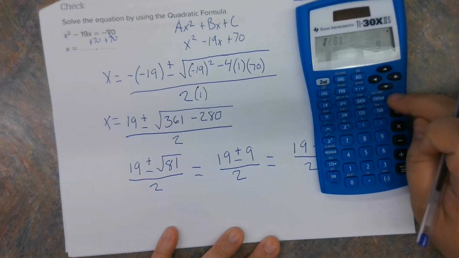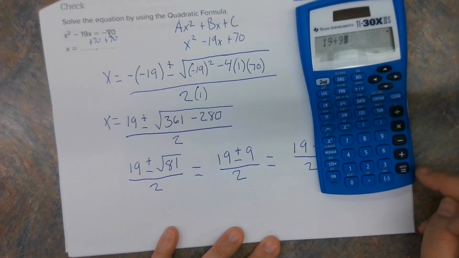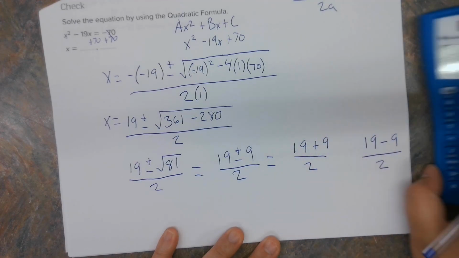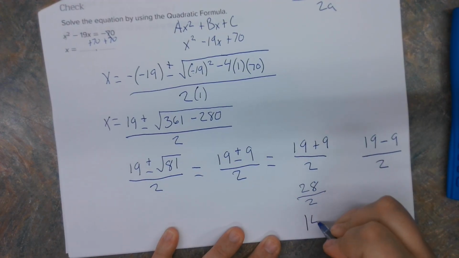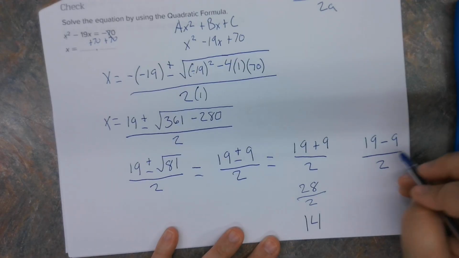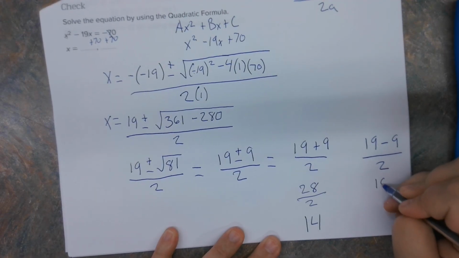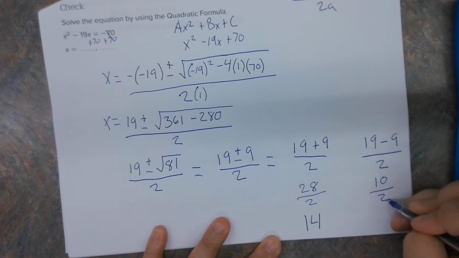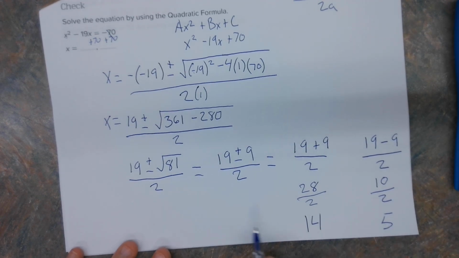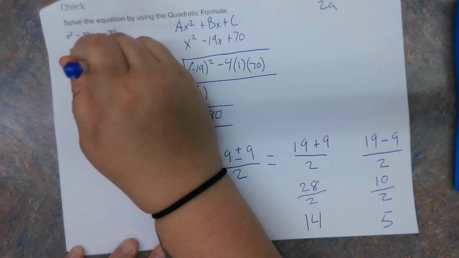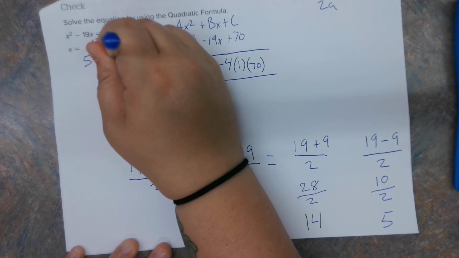19 plus 9 is 28. 28 divided by 2 is 14. 19 minus 9. That's 10. 10 divided by 2 is 5. So my solutions are 5 and 14.